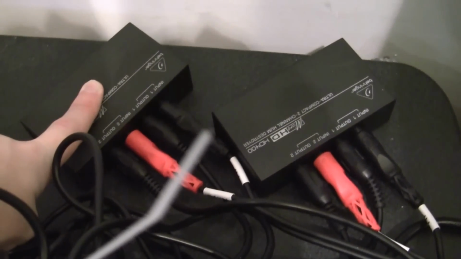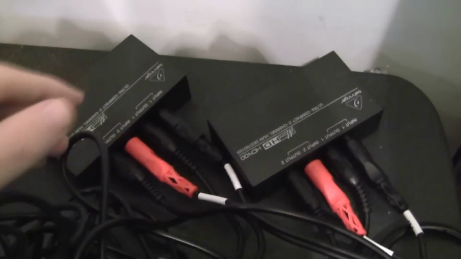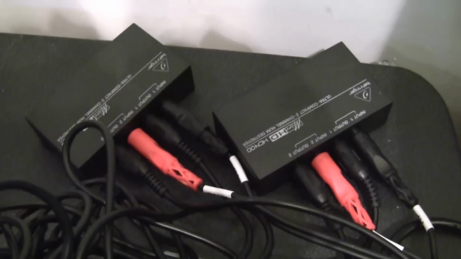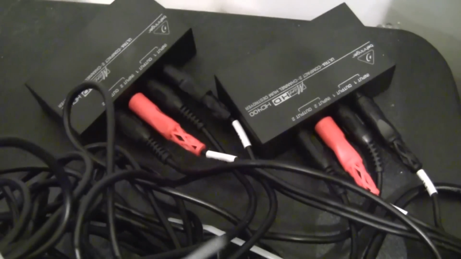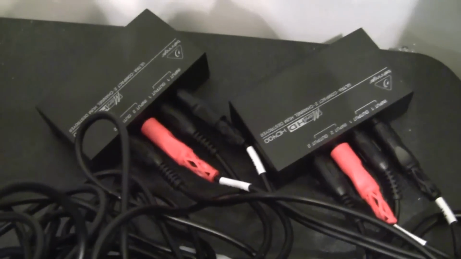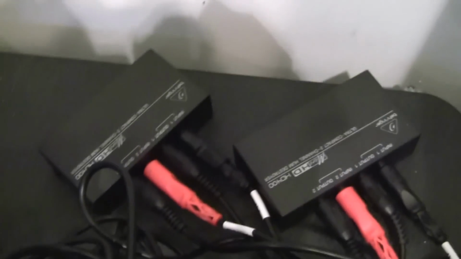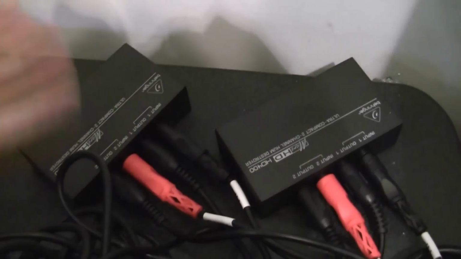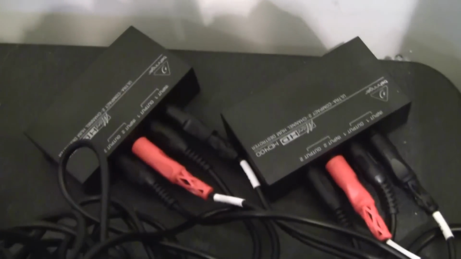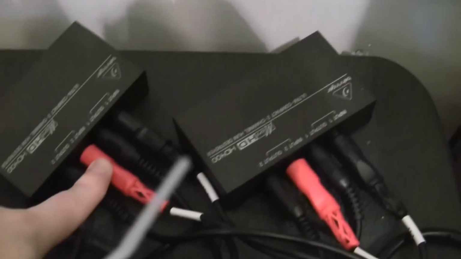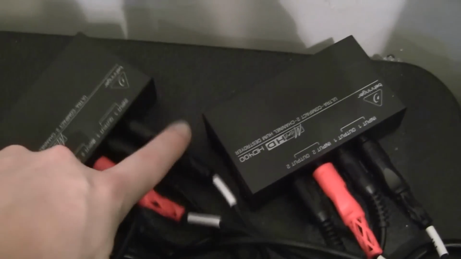And I'm not an expert with audio, but the basic concept is that whenever you have these kind of crazy audio setups, there's a lot of static and noise basically that's created. And so these buzz boxes are exactly what they say. They get rid of the buzz. And so you can see the mono cables here, the red and the black.